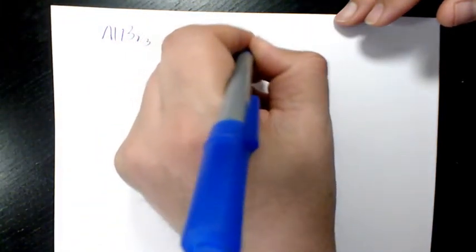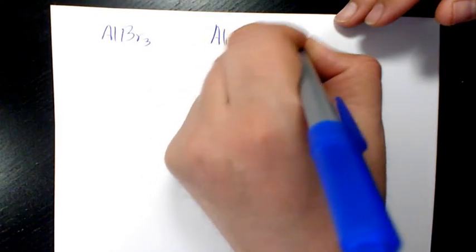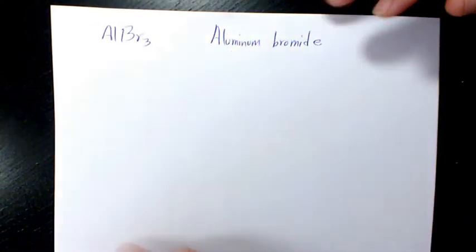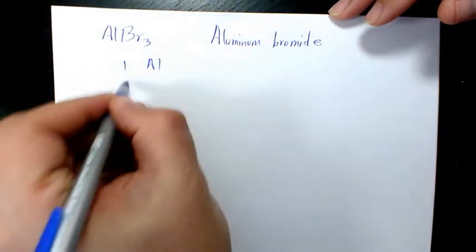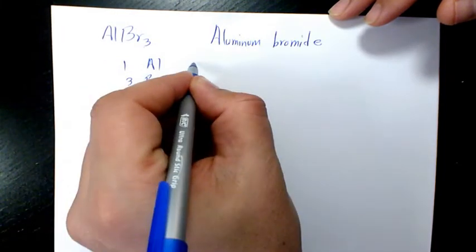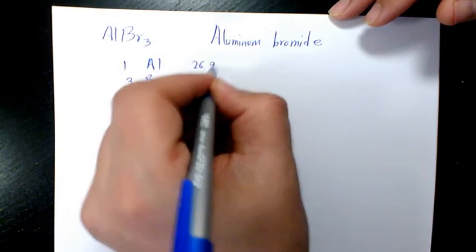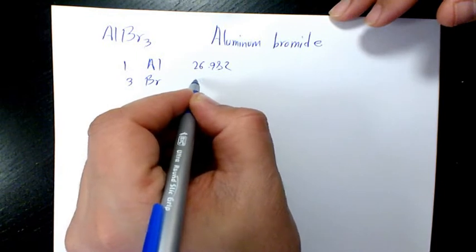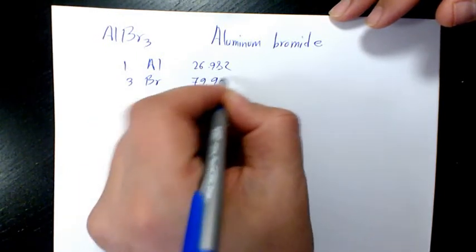Next one is aluminum bromide, AlBr3. Aluminum bromide. We have 1 atom of aluminum, 3 atoms of bromine. Aluminum is 26.982. Bromine is 79.904.